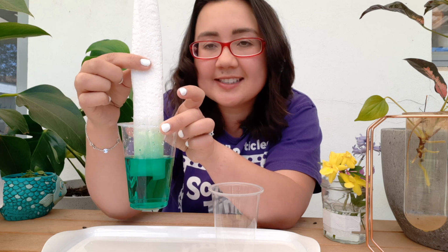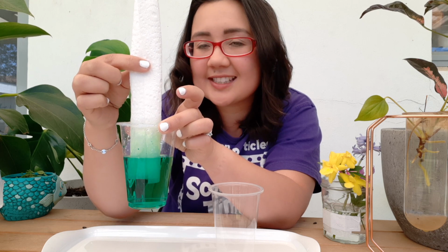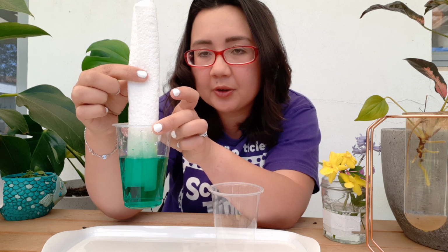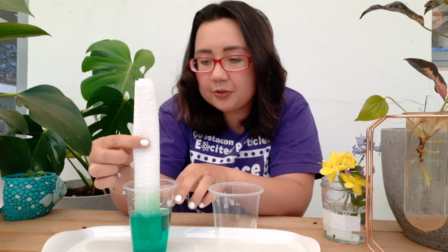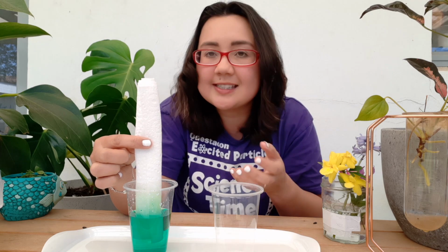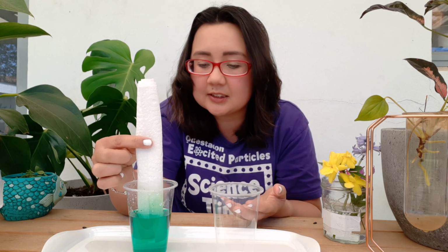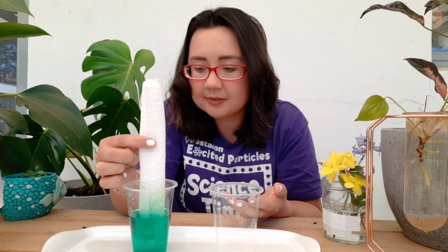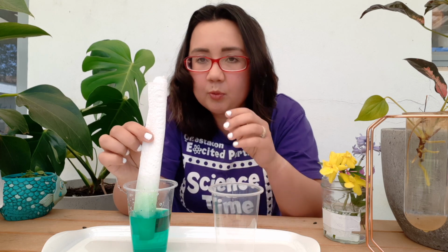This is exactly what plants' roots do. They suck the water from the soil all the way up the roots, all the way up the stem, out to the top of the trees. This is something called capillary action, right? This is so amazing.